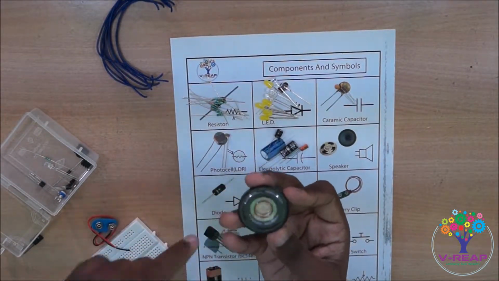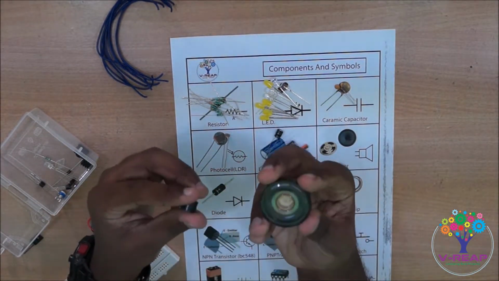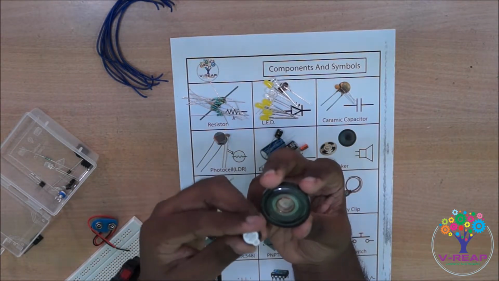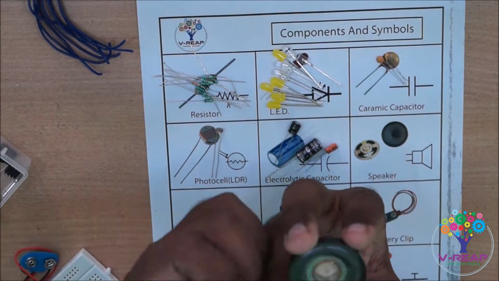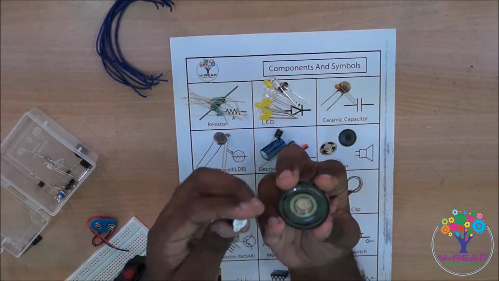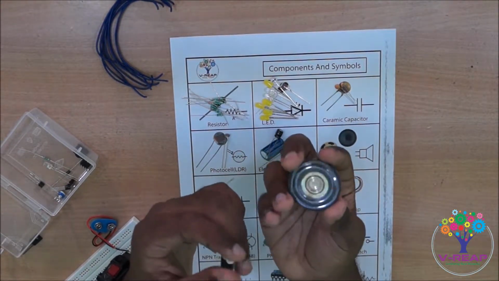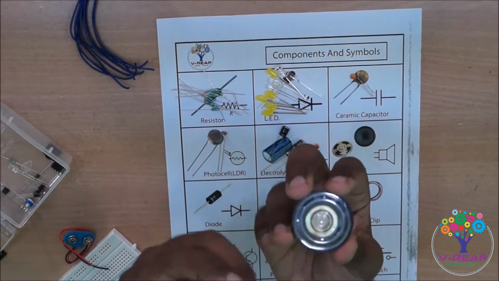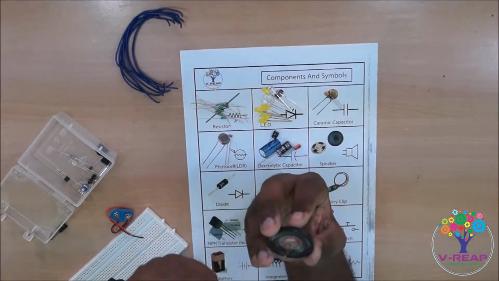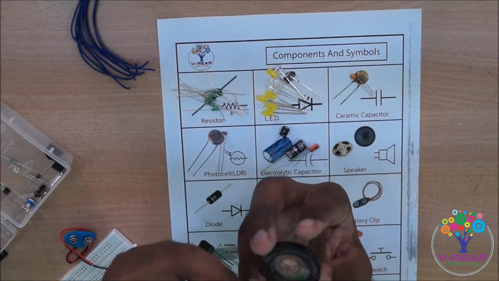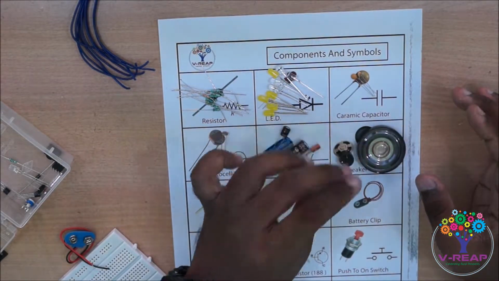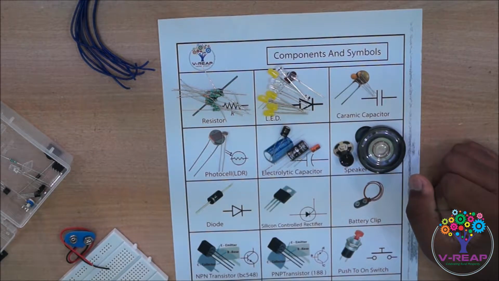In your kit you have two types of speakers, a regular speaker and a buzzer. A buzzer, when connected, gives a set sound, meaning the sound it produces does not change, while with the normal speaker, the sound it produces changes with the signal that is given to it. So now that you have learned what a speaker is, let's move on to the next component after we place these components in their respective place.